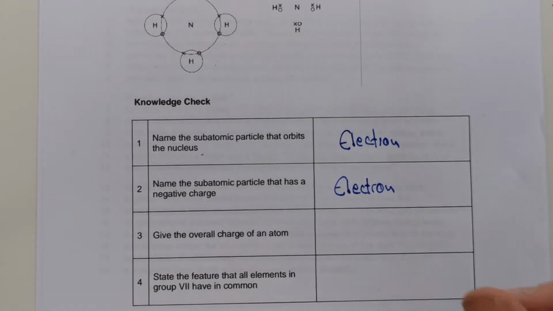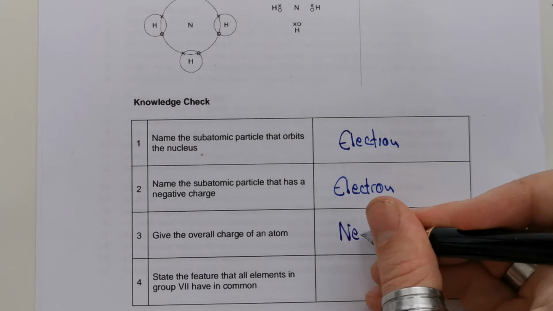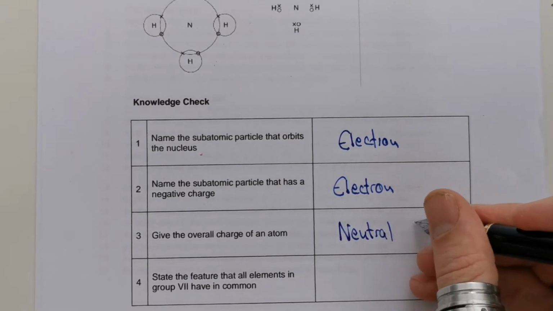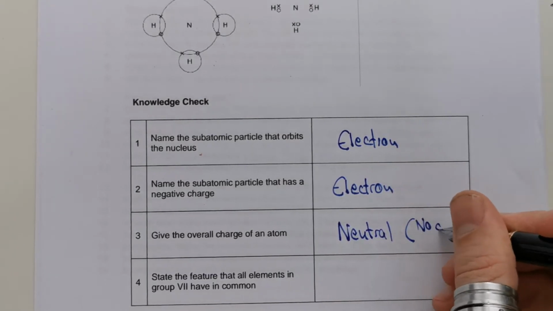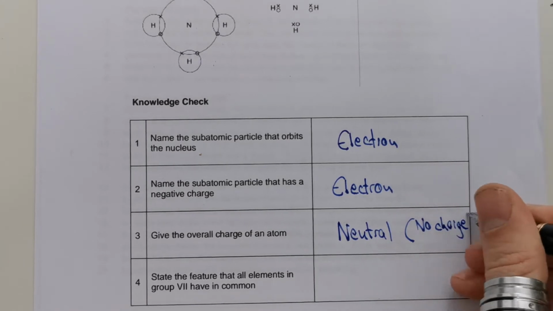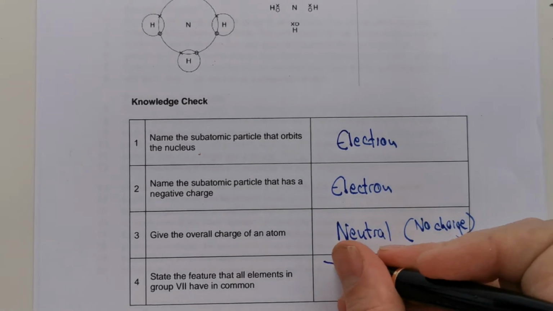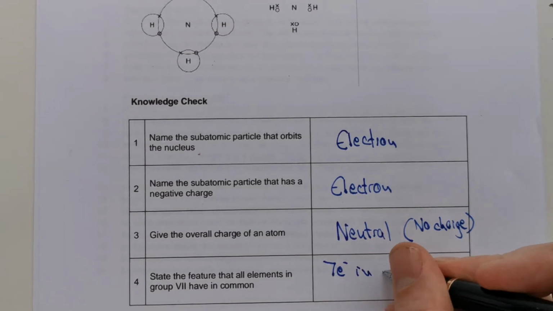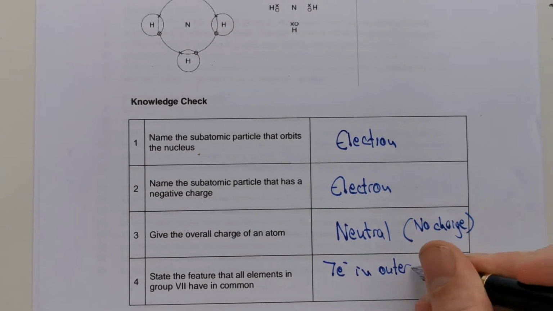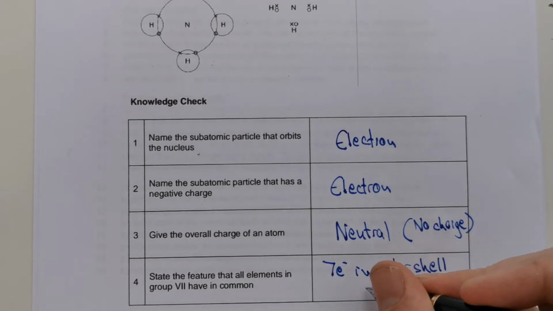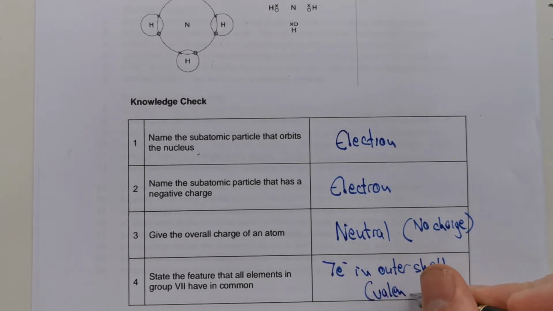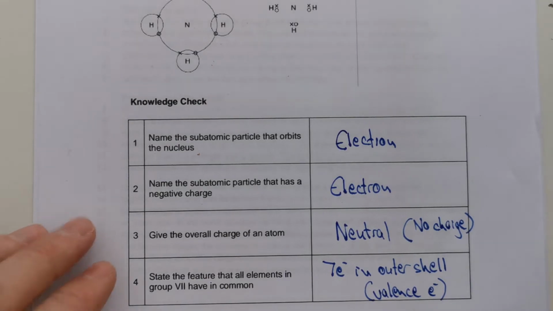Give the overall charge of an atom. The answer you should have found is neutral, which in simpler speak means it has no charge. The positive and negative charge of the atom cancels each other out. State the feature that all elements in group 7 have in common. They all have 7 electrons in their outer shell, or 7 valence electrons. And if you remember for shorthand, we just write e minus to show that we mean an electron.